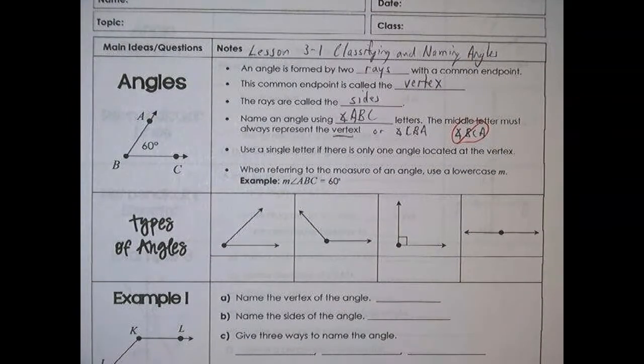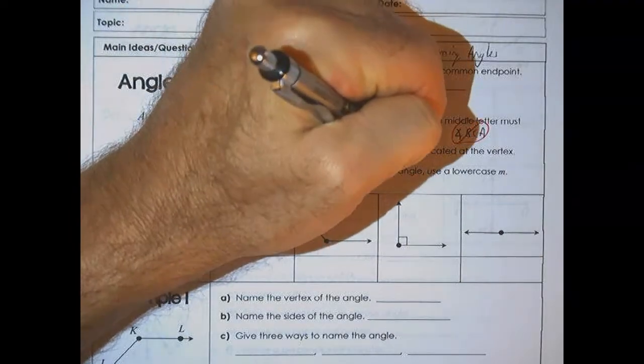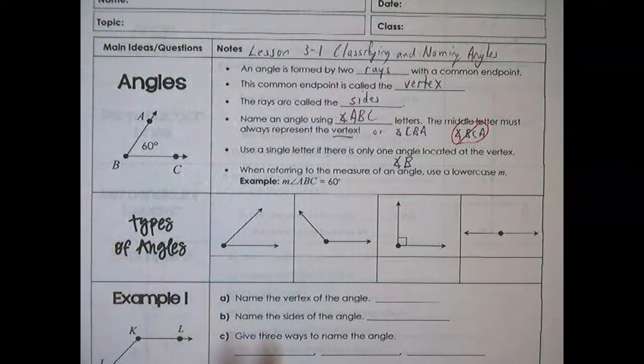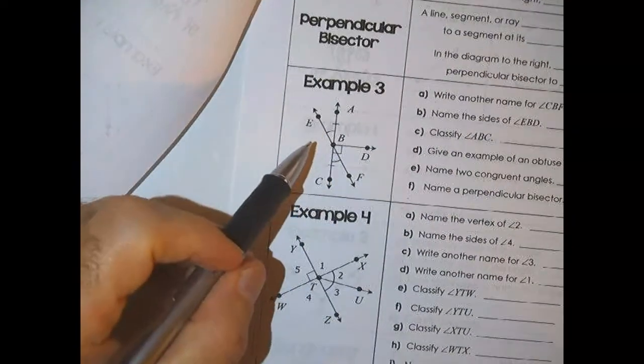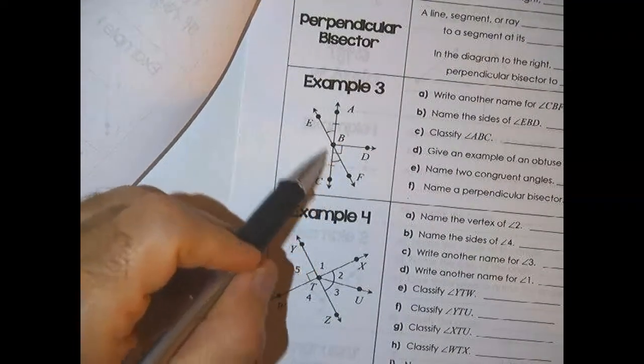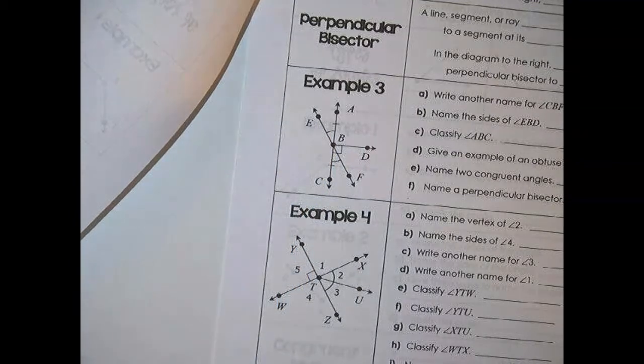We can also use a single letter if there is only one angle located at that vertex. So for this angle, there's actually a shortcut, and we could call this just angle B. That's the vertex. And we can only do that because there's one angle there. I couldn't do that with something like this angle B because there's so many angles with the same vertex. I have to use the three-letter method.